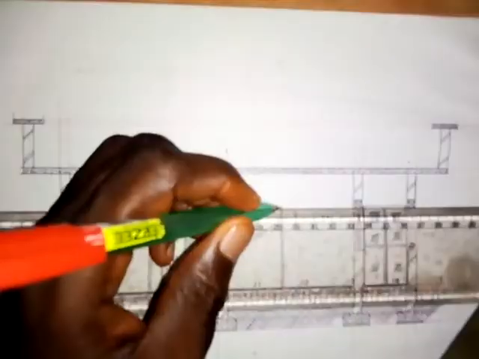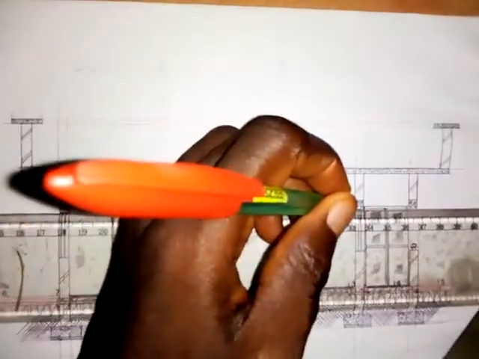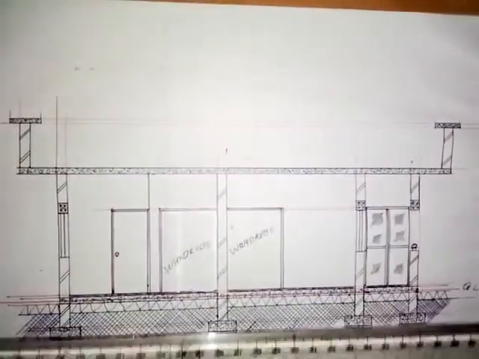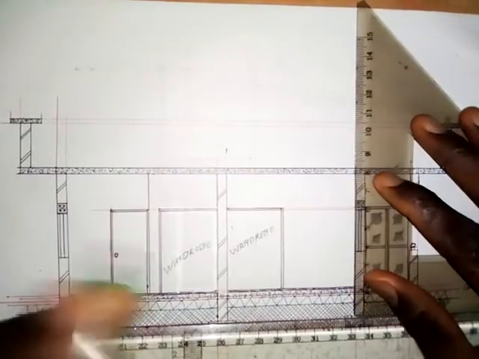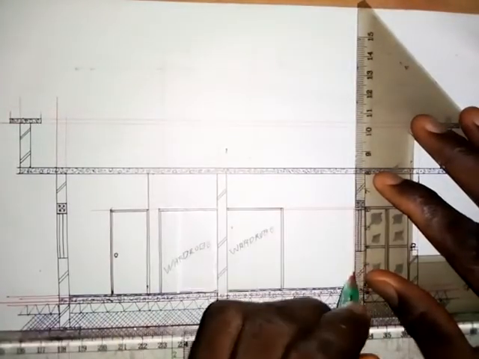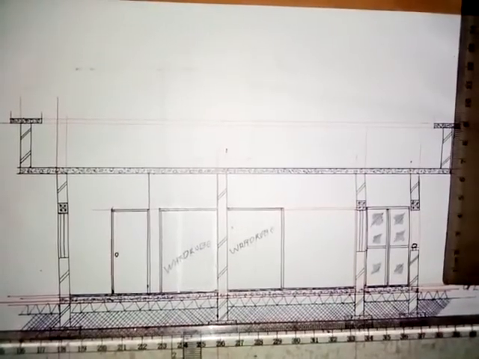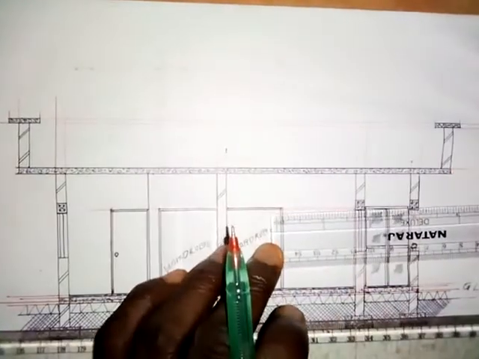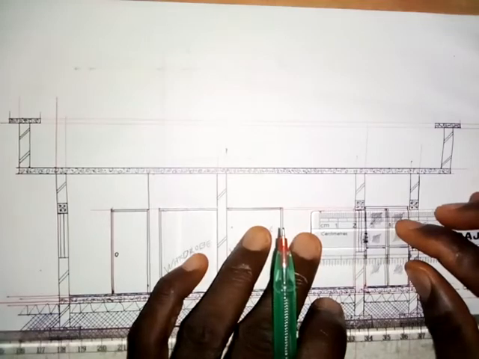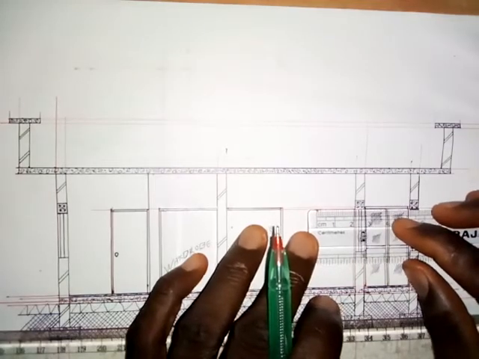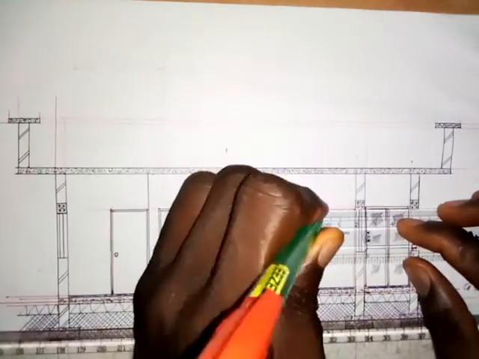So all I need is to transfer this here, and then for the frame, I just take like 1 millimeter away from here for the frame. So this is it. Then for that door, we have the width of that door to be 18 millimeters. The width of that door is 18 millimeters. So I take a measurement of 18 millimeters from here. Okay, this is 18 millimeters.